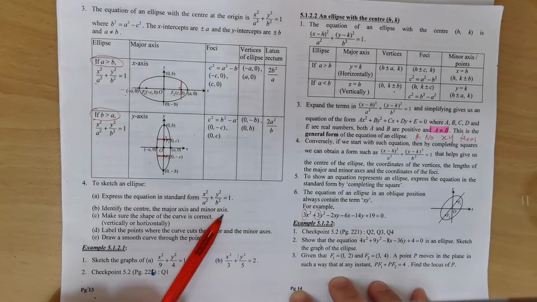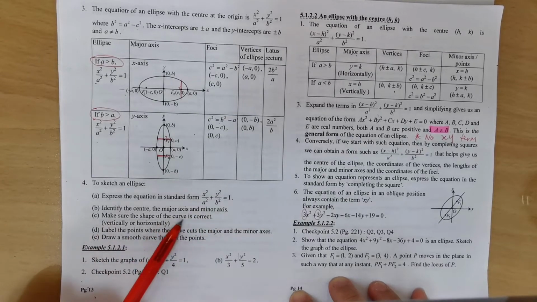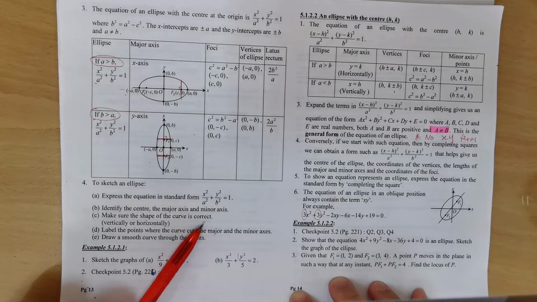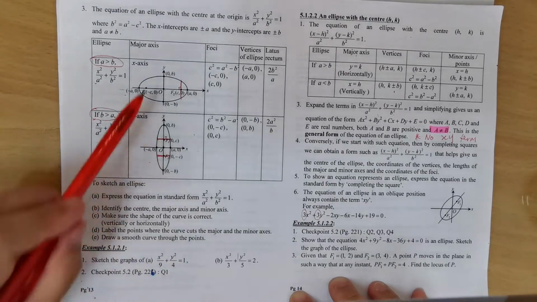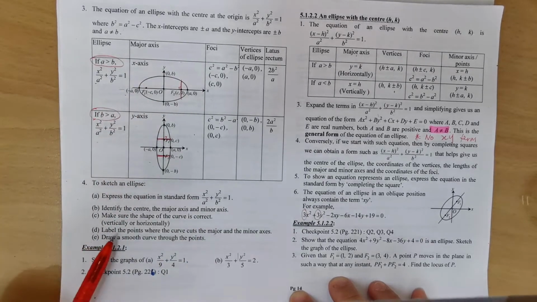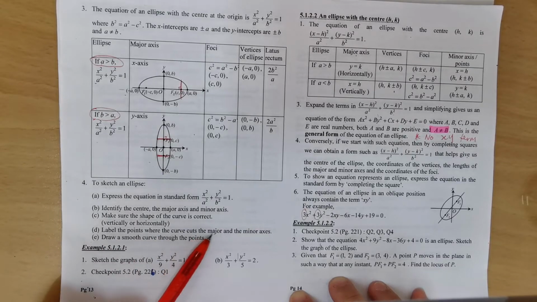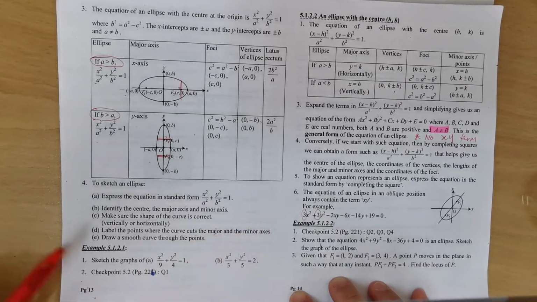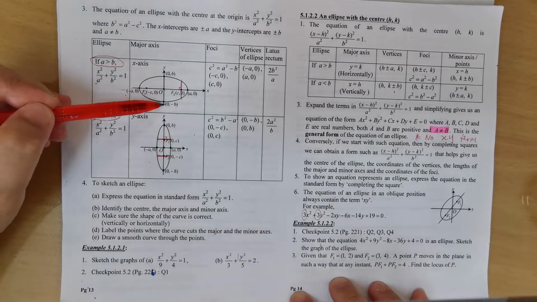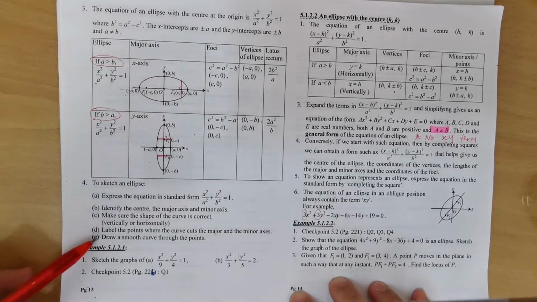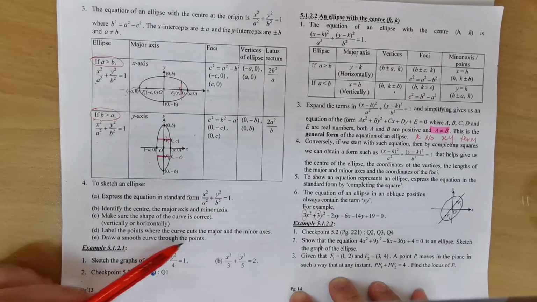And the minor axis. Then C, make sure the shape of the curve is correct. Correct means either vertically or horizontally. Then D, label all the points where the curve cuts the major and minor axis, meaning these 4 points. Label all these 4 points. Then E, draw a smooth curve through the points.